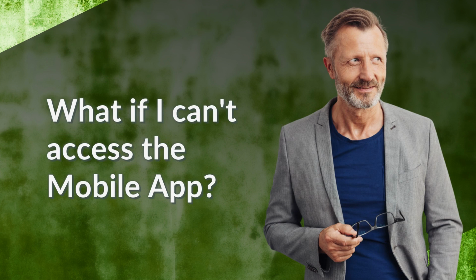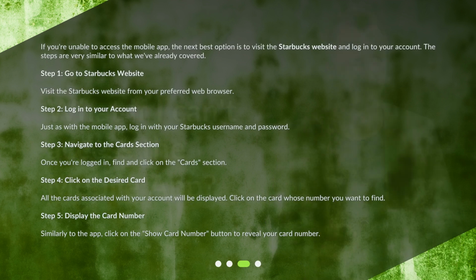What if I can't access the mobile app? If you're unable to access the mobile app, the next best option is to visit the Starbucks website and log into your account. The steps are very similar to what we've already covered. Step 1. Go to Starbucks website. Visit the Starbucks website from your preferred web browser.